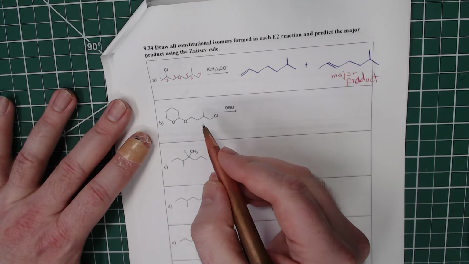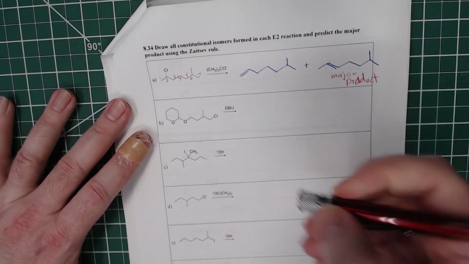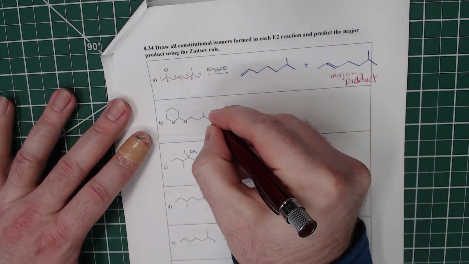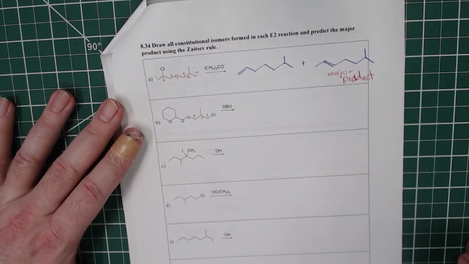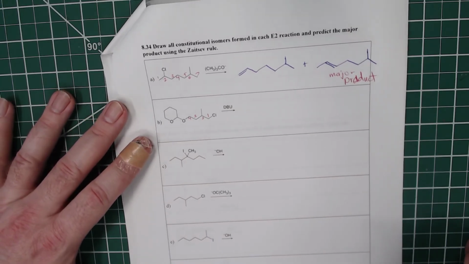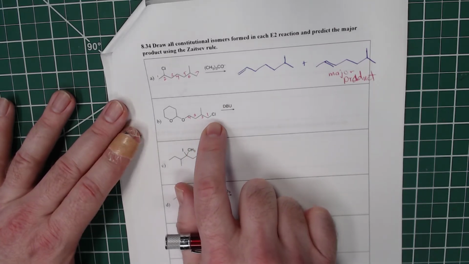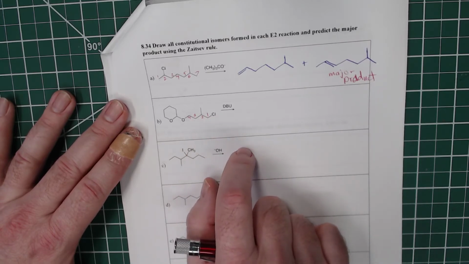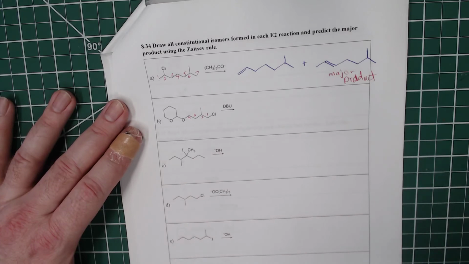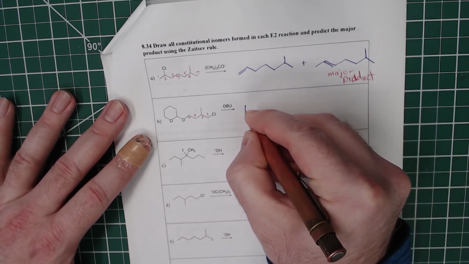All right, so now we want to look at this one. So we'll label the carbons on this. So 1, 2, 3, 4. And here we really only have one possibility. The only beta carbon with hydrogen is carbon number 2, because our alpha carbon is on the end. So we're going to have to eliminate across the carbon 1, carbon 2 bond. And so we will end up with only one constitutional isomer as a product.